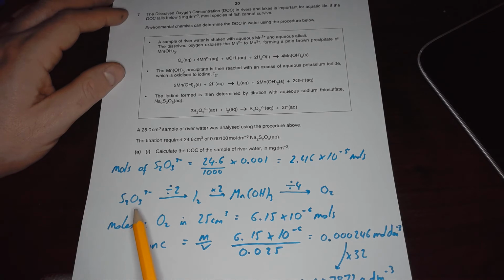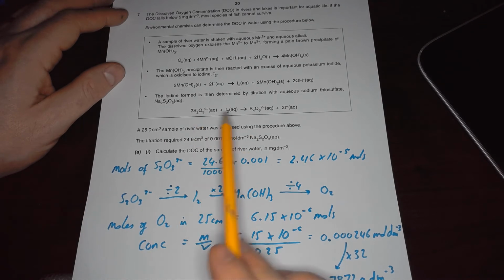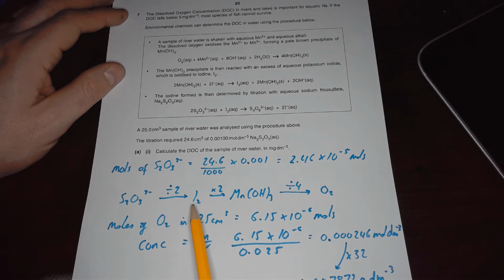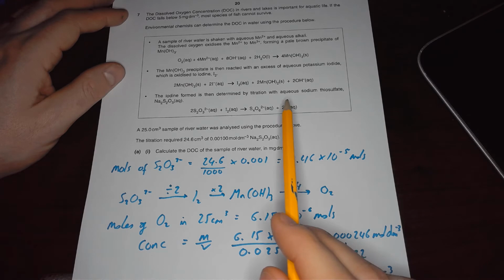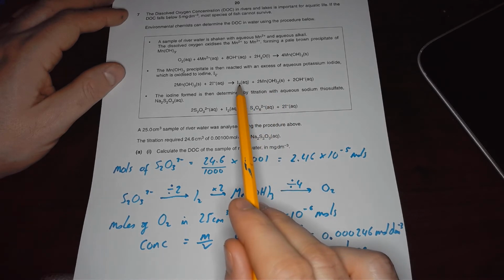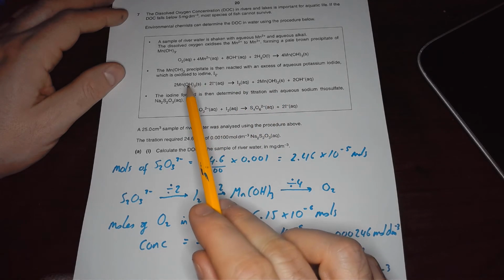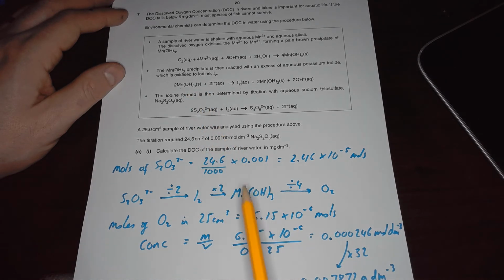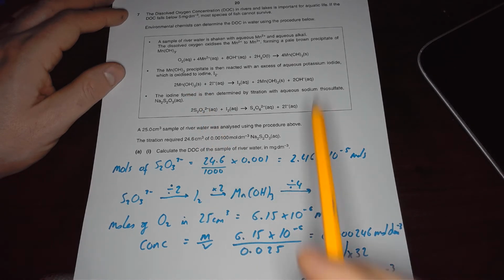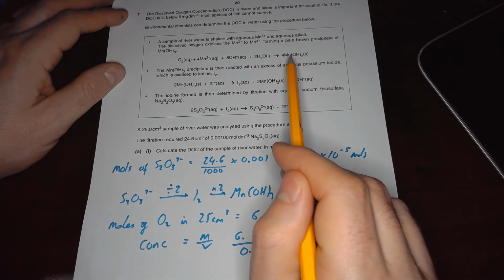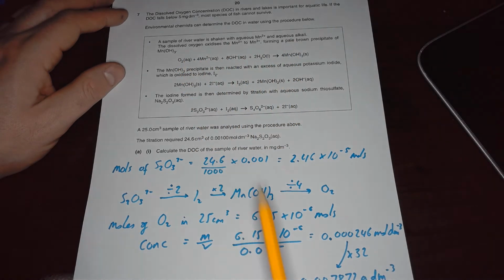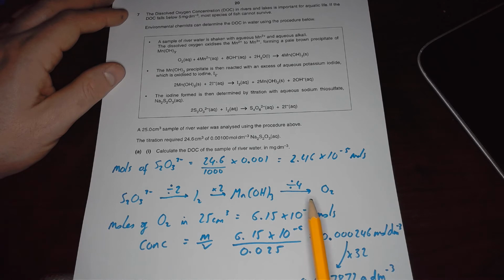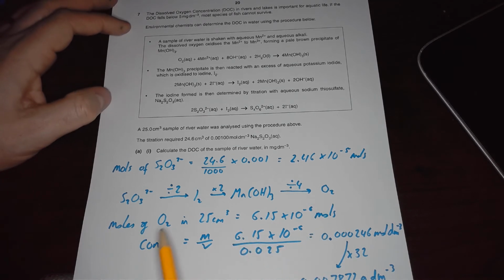So to go from thiosulfate to iodine, I divide by 2 because it was a 2-to-1 ratio. To get from the iodine to the manganese hydroxide, I times by 2. As you can see, for every 1 iodine, there are 2 manganese hydroxides. And then to get from the manganese hydroxide to the oxygen, you can see for every 4 of those, you started with 1 oxygen, so I divide by 4. Okay, so that will give me the moles.